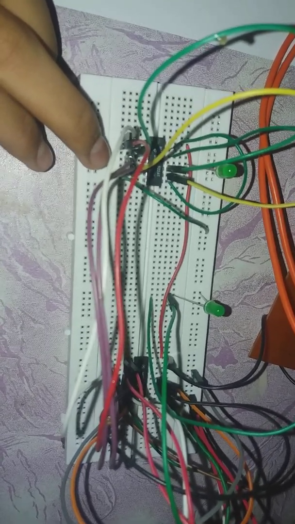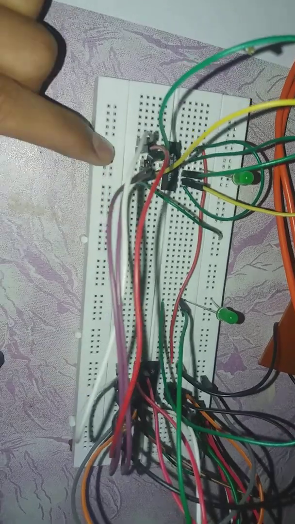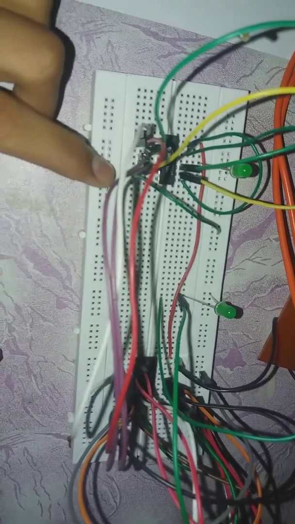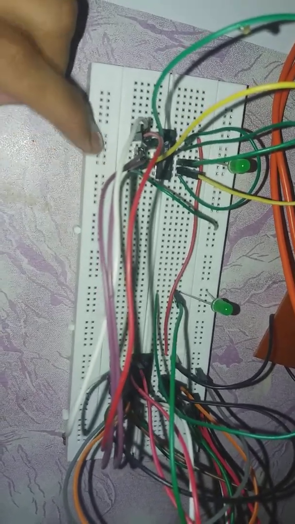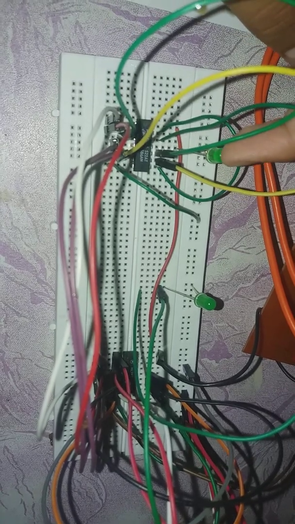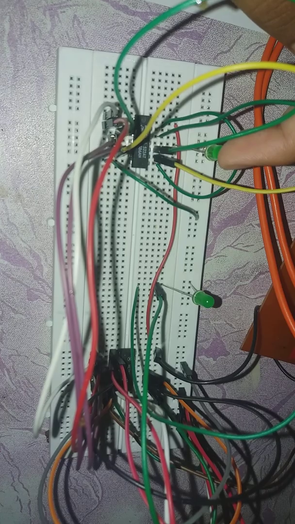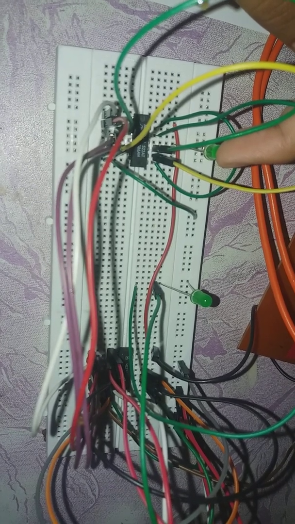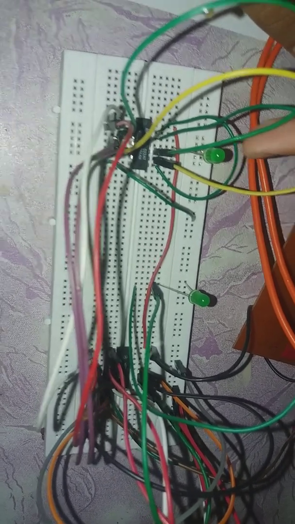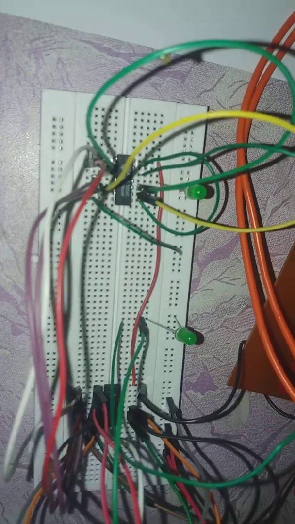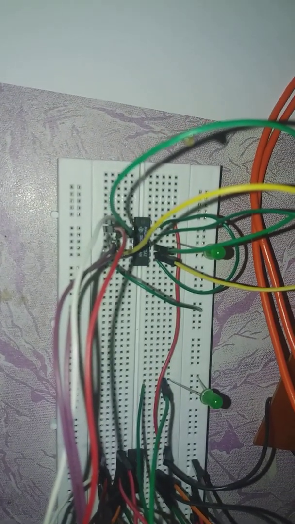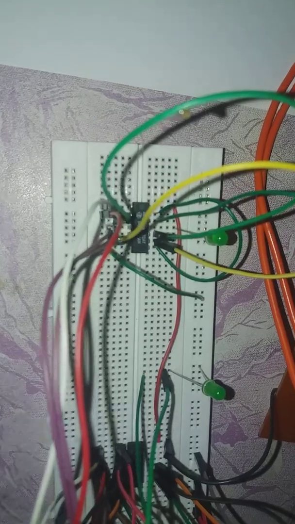Right now it is even because during the transmission no bit is lost. So this checker will not indicate any error. Let me demonstrate another circuit in which I will create an error.